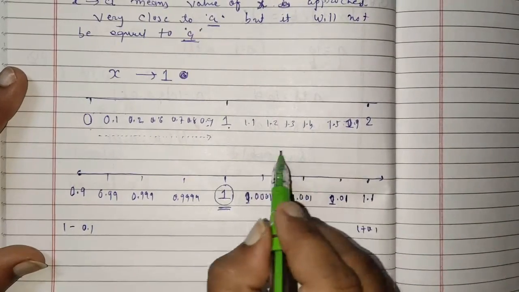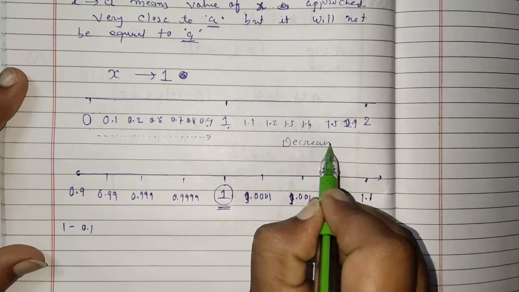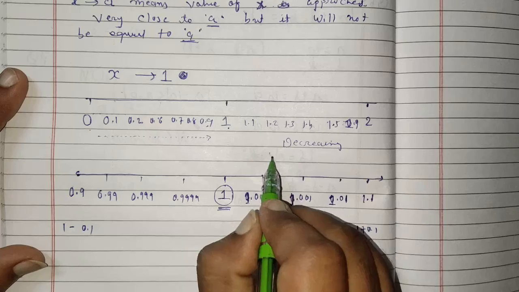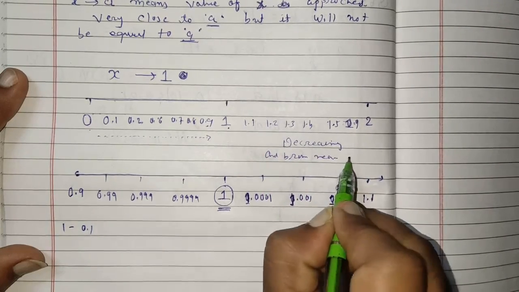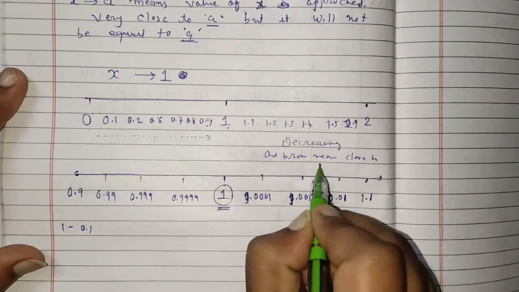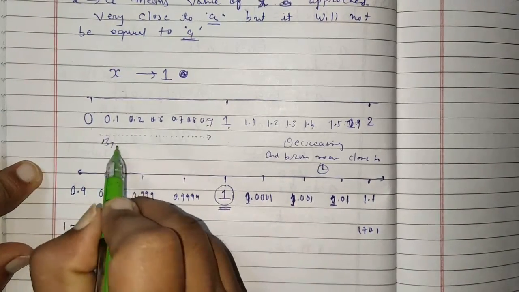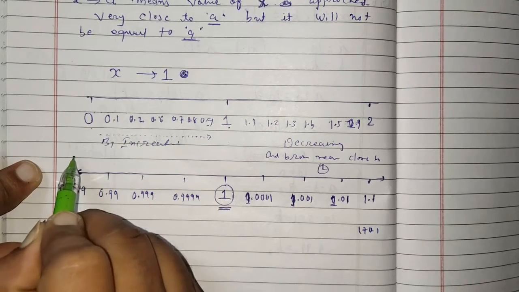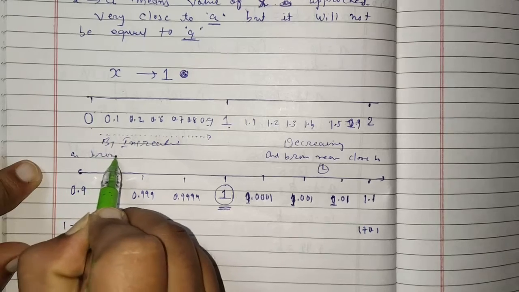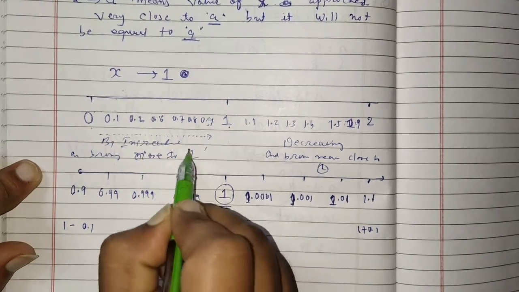Here we can say, what are we doing here, decreasing and brought nearer or close to 1. Here, what are we doing, increasing, so by increasing and brought close to or nearer to 1.